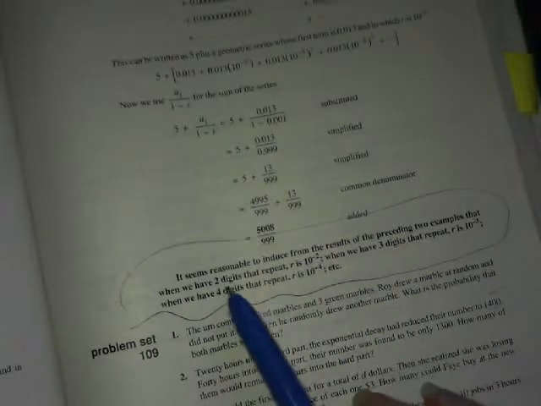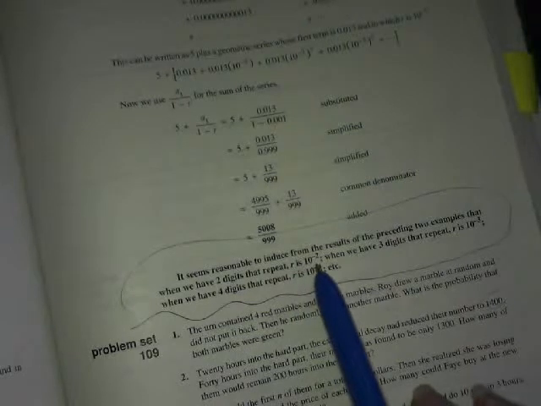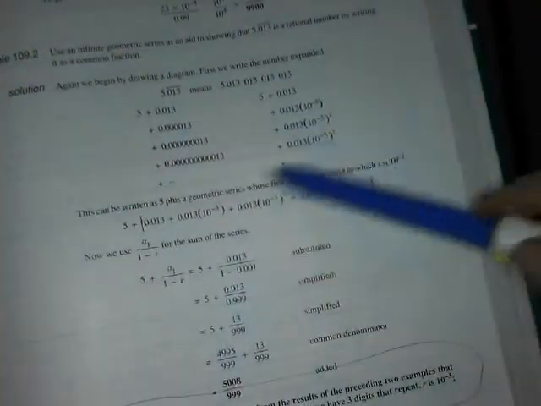But basically it turns out that however many digits are repeating helps you find R. If there are 2 digits repeating, R is going to be 10 to the negative 2. If there are 3 digits repeating, R is 10 to the negative 3. And if you look up here, all this business will help you understand why that works.